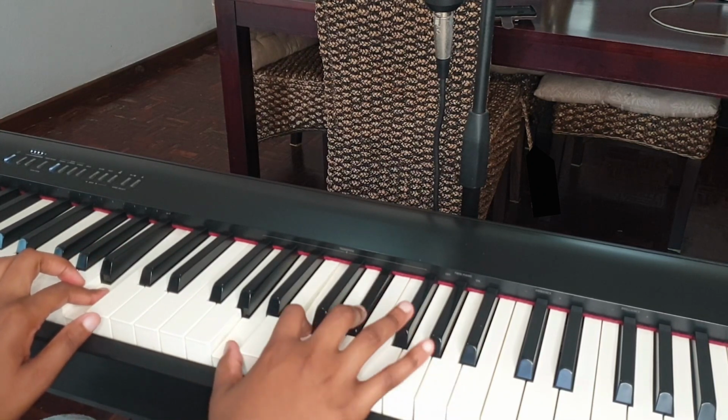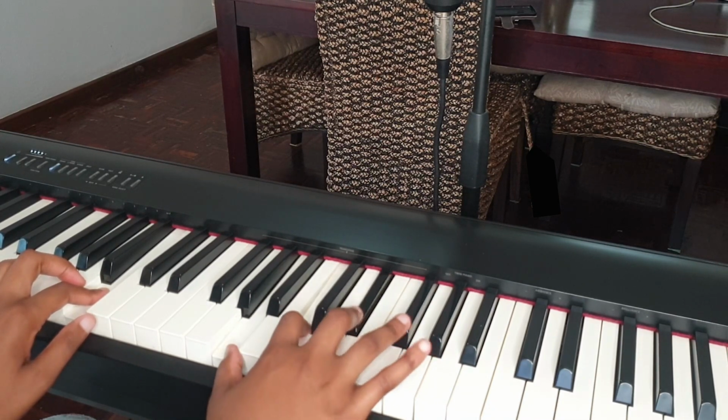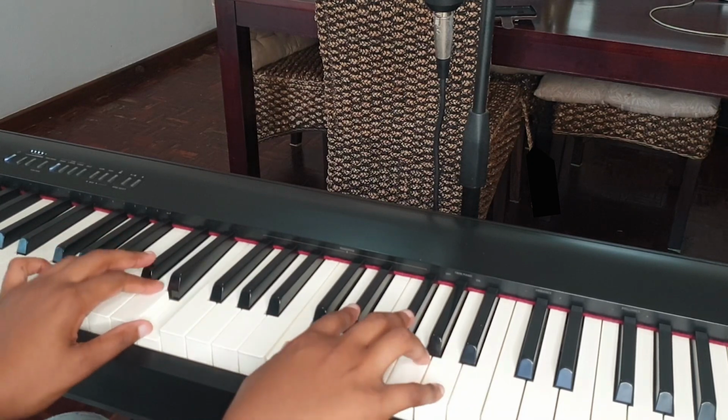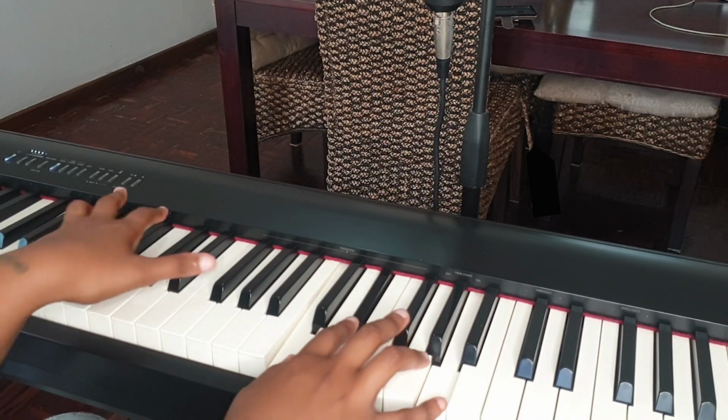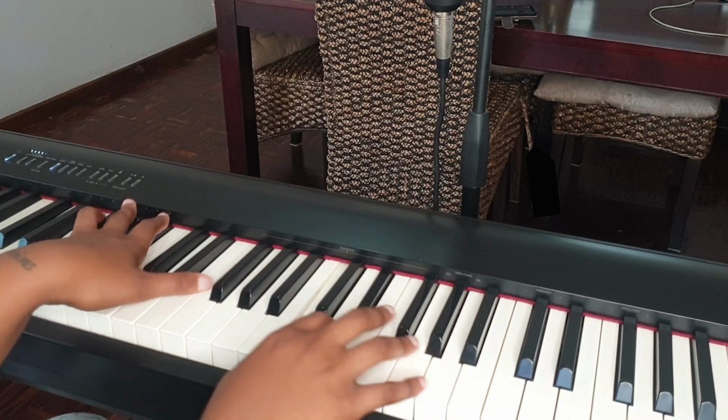This is the diminished that works because it has the 3rd and the 7th of the chord. That's why it works. And these other chord notes are like tensions. This is flat 9. This is 5. You might as well like it diminished because there's a diminished note.